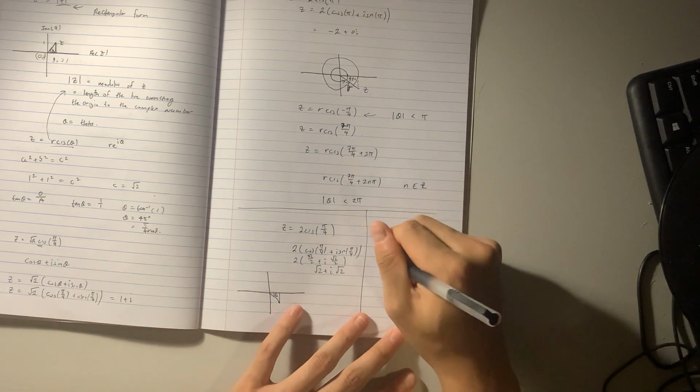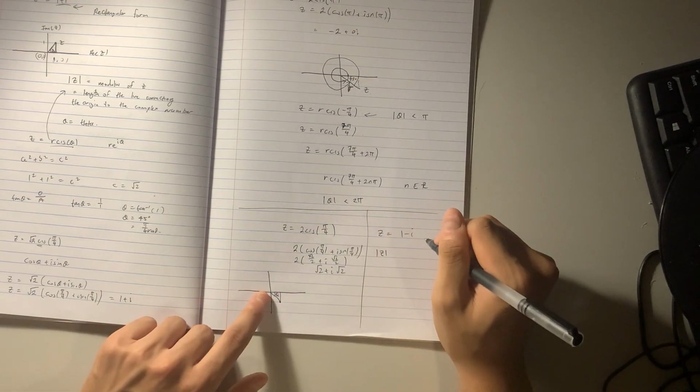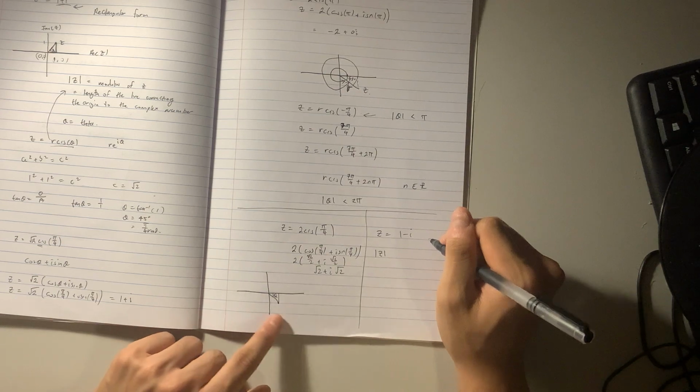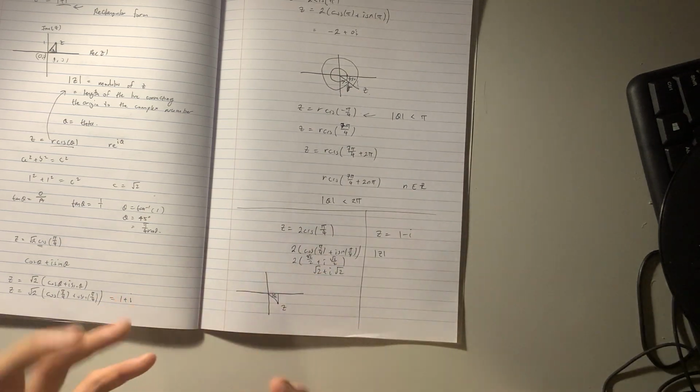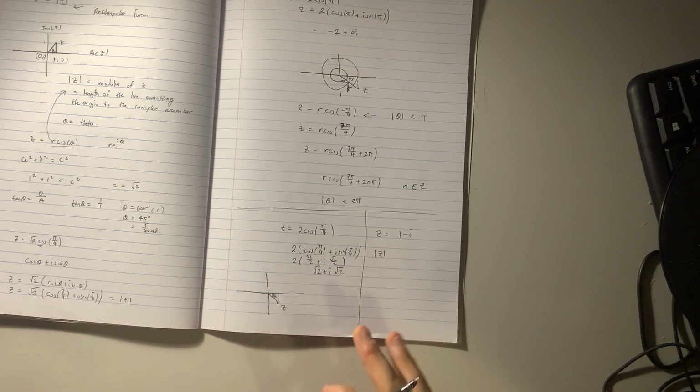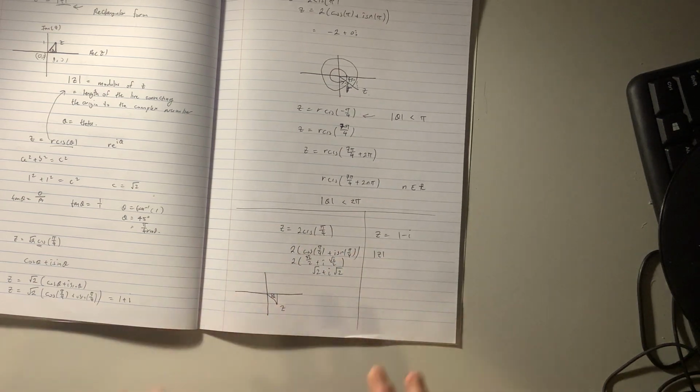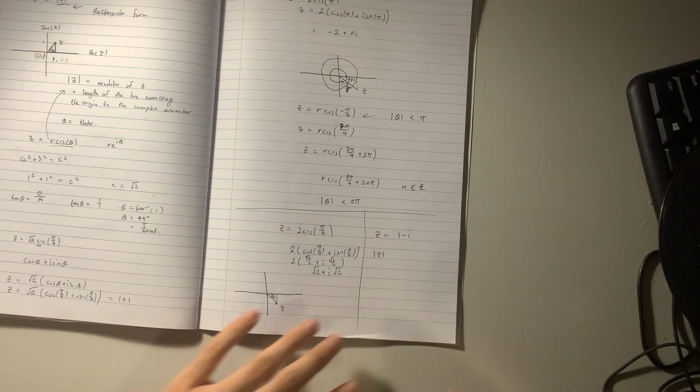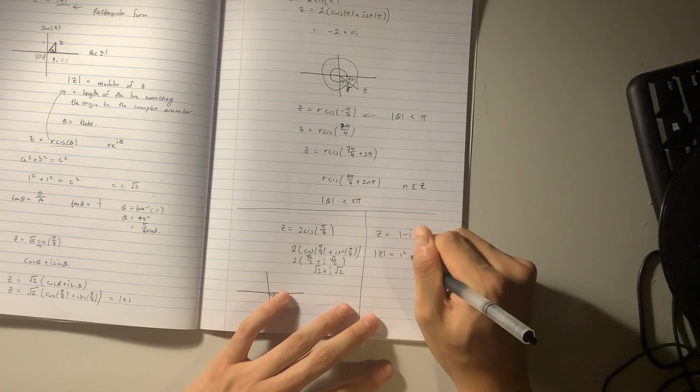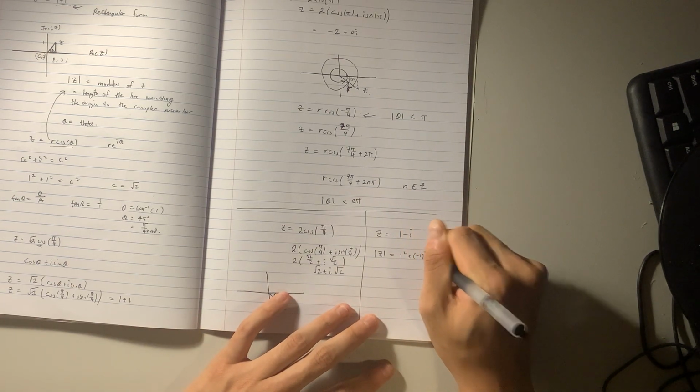So what is our modulus? Our modulus of z is actually the length of the line connecting the origin to the complex number. And remember, we're using the absolute value of the length here. It's not actually a negative. Well, it is a negative in a sense, but in terms of the length, we're going to take the absolute value. So in this case, this is going to be 1 squared plus negative 1 squared, which is positive anyway.